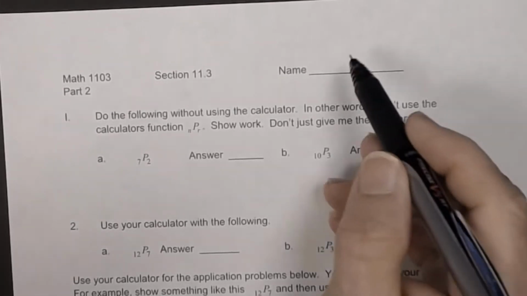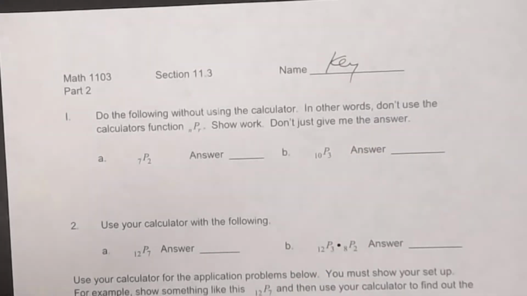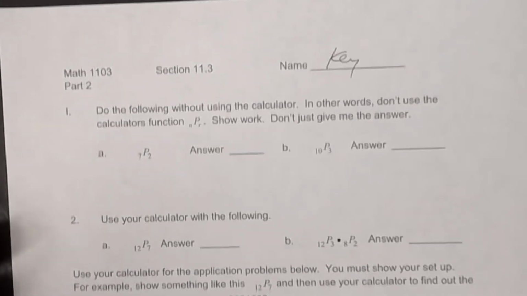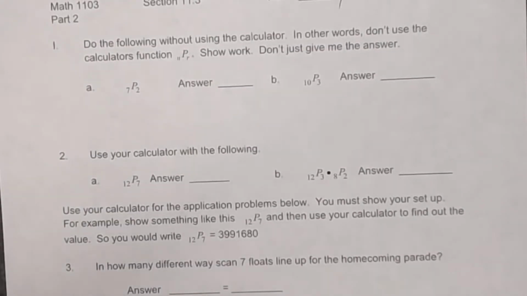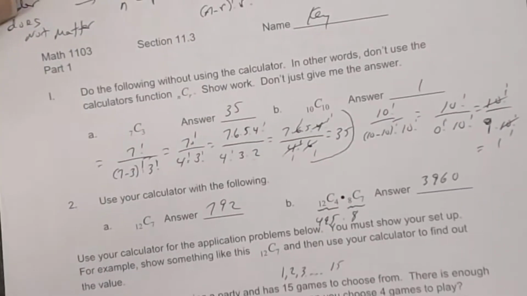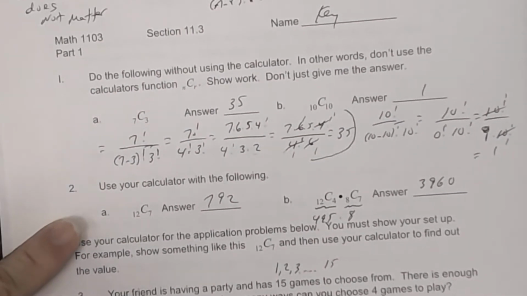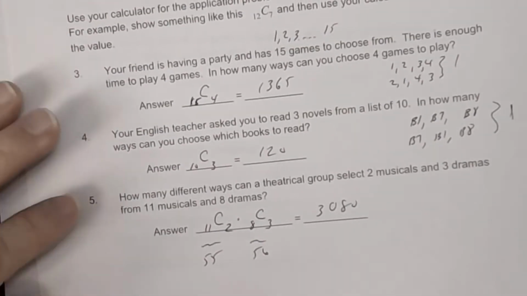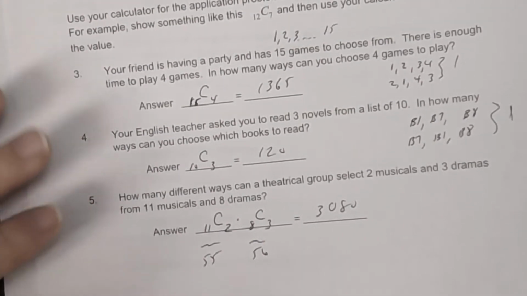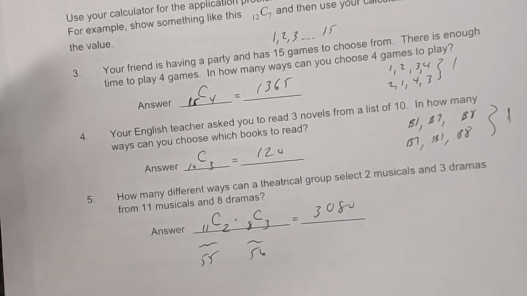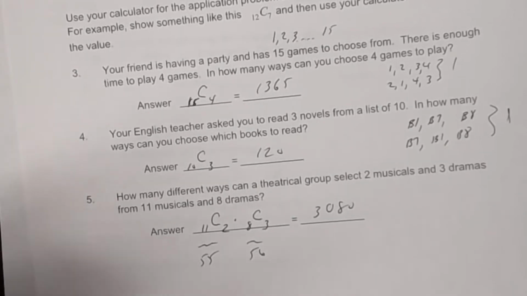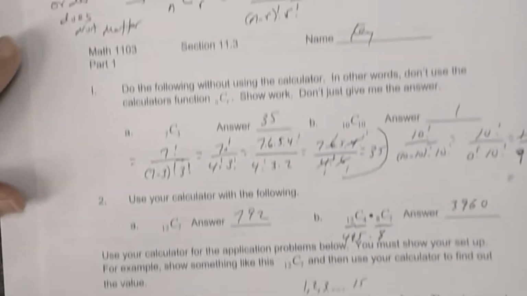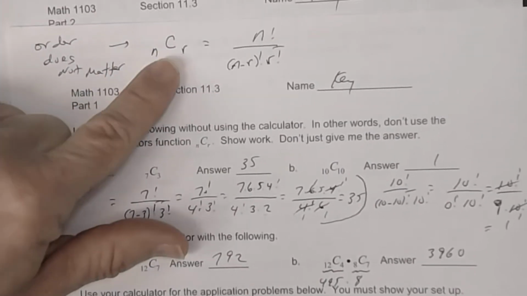All right, so this is the key to worksheet 11.3 part 2. And on this worksheet, in part 2, you're looking at permutations. And remember in part 1, we were looking at combinations. And so when you're looking at combinations, whenever you're having these application problems, you got to ask yourself, does the order matter, or does the order in which things occur not matter? So if the order does not matter, then it's a combination problem.